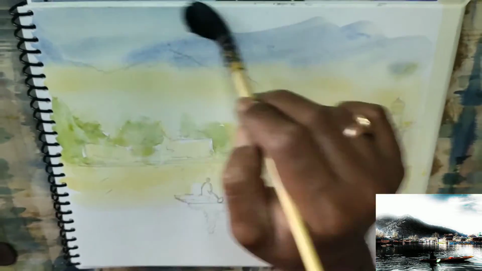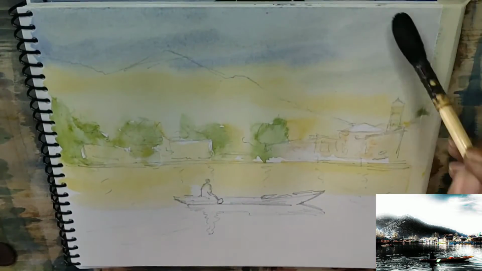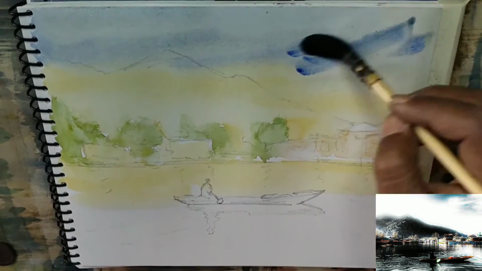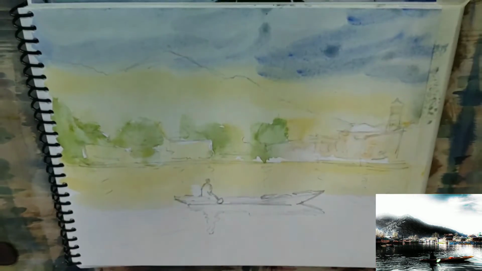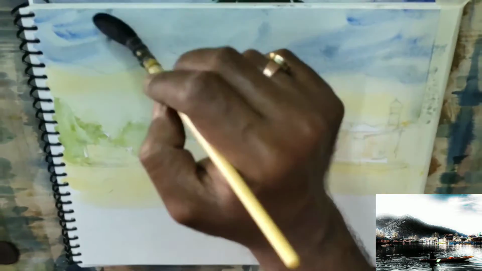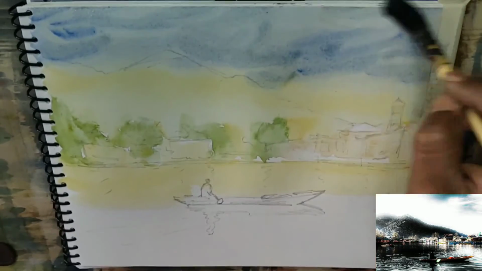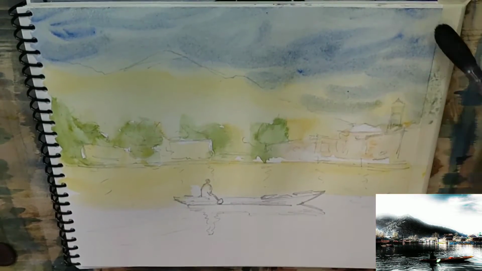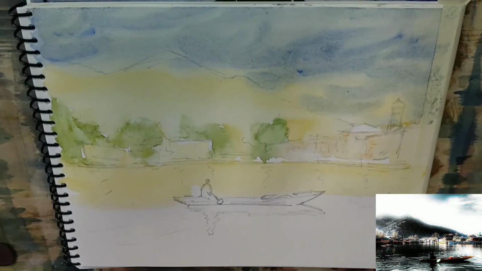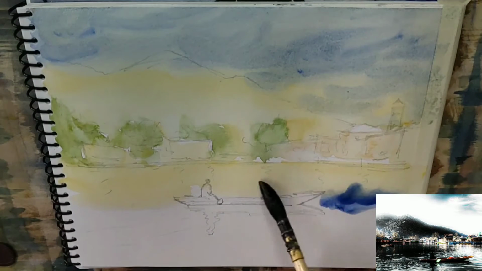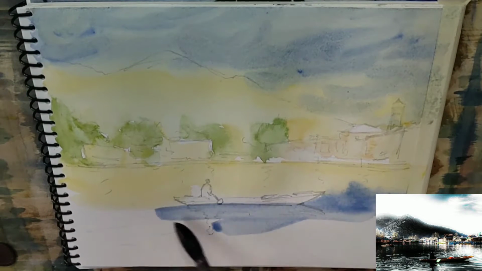And now I am painting the first wash. First wash you have to do lightly, the light part of the painting. What I am doing now, and where to keep for highlights.